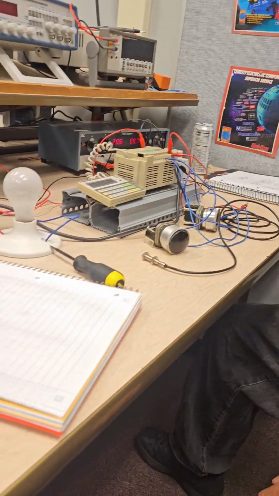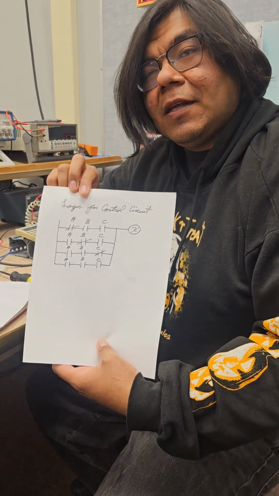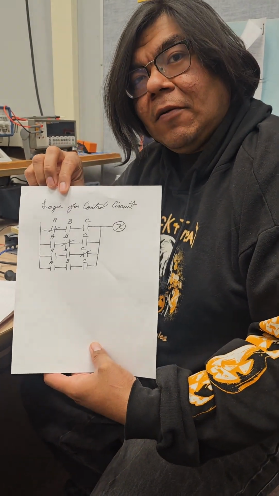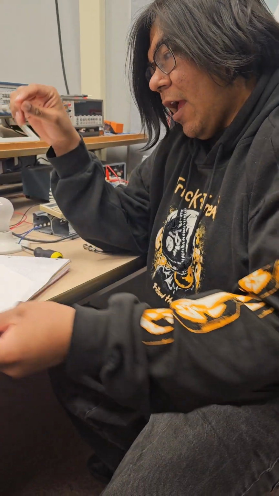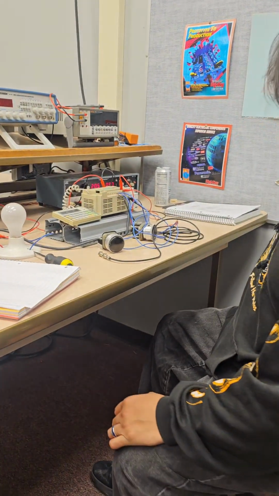Crucial seal. We proved it all out. We broke it down from that giant ladder logic that we have right here, just to C and A or B, or just A and B. And we wrote down our statement. We proved it all out with the truth table as well.